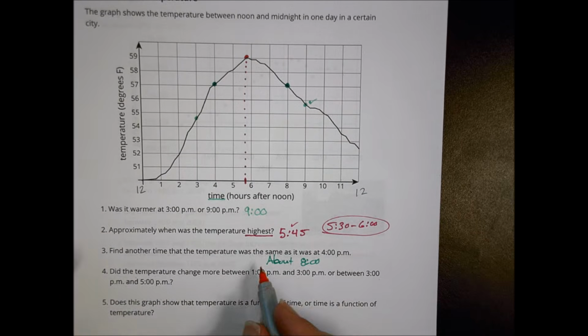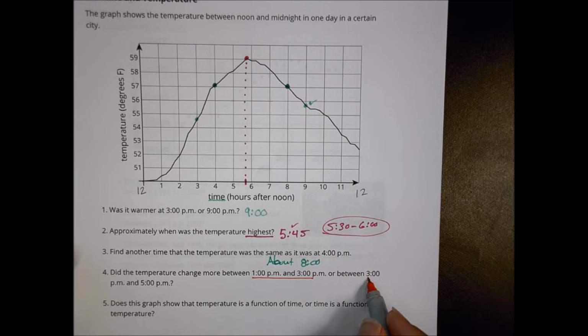Did the temperature change more between 1 and 3 or between 3 and 5?